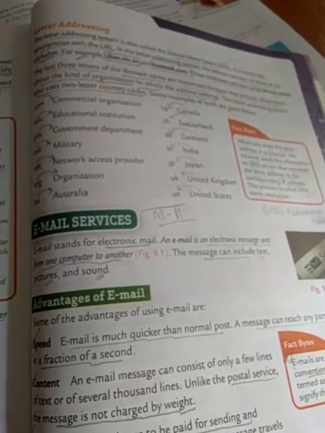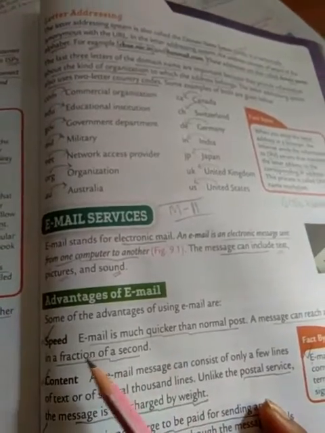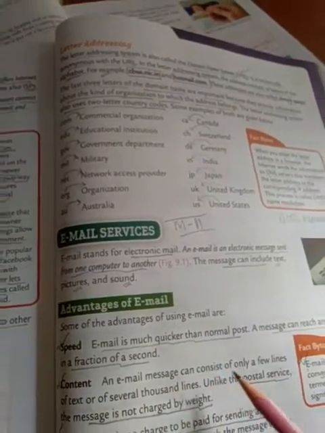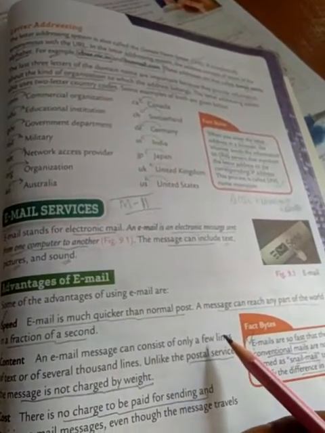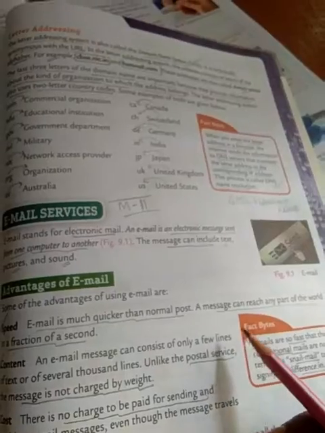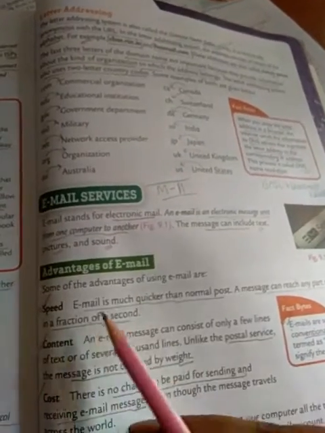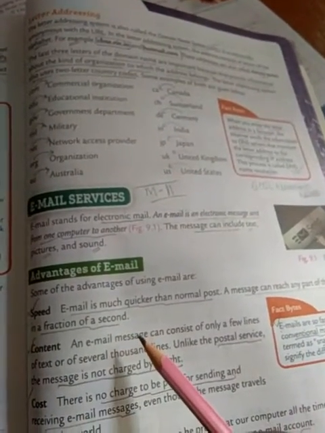What are the advantages of email? Number one is speed. Email is much quicker than the normal post. This kind of email message can reach any part of the world in a fraction of a second.